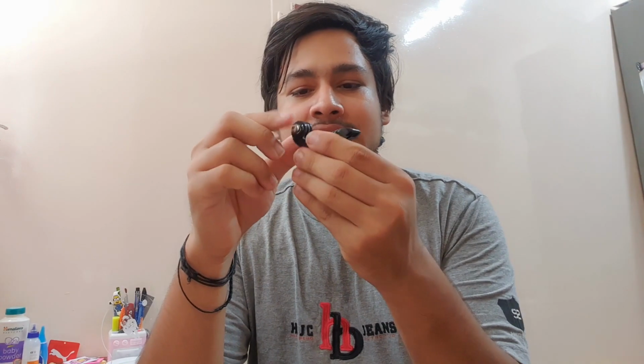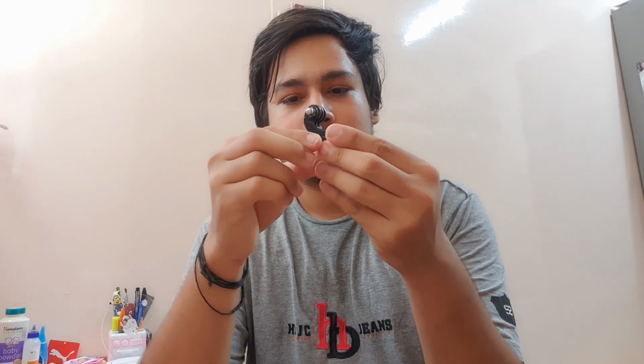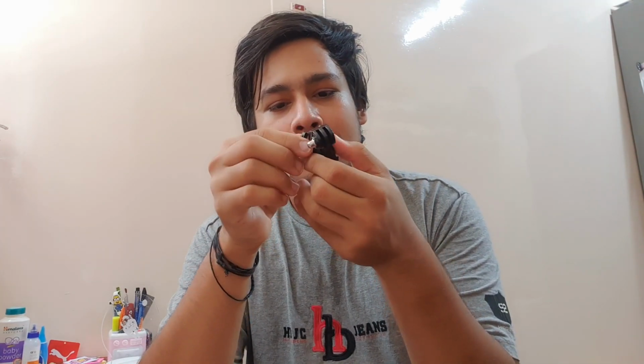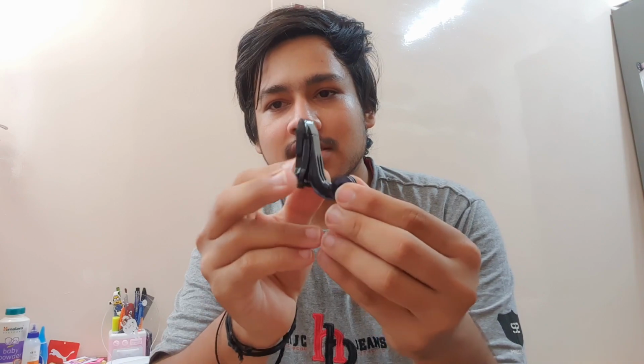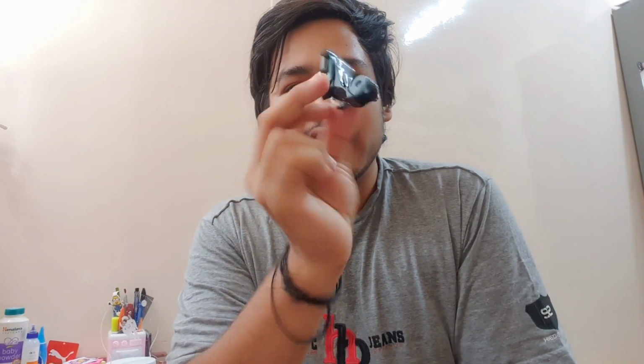So this, as you can see, is a J mount that I got from Amazon. I hope it's not broken. What is a J mount, or why is it called a J mount? As you can see, it is in the shape of a J. Now, where is this used?